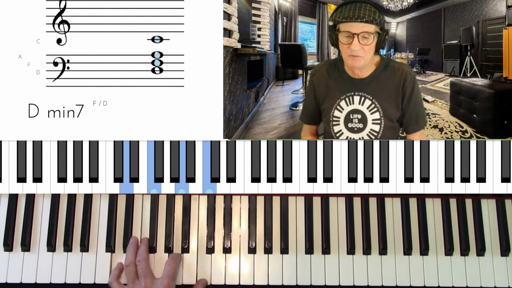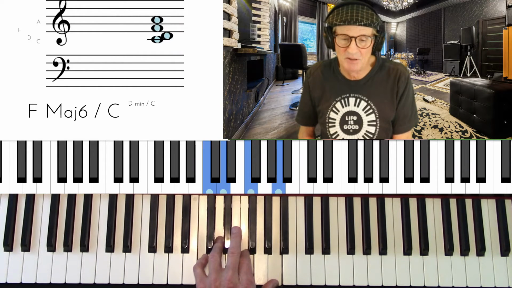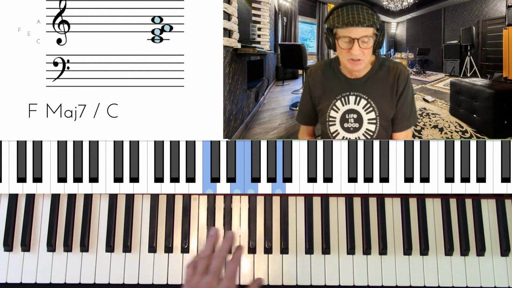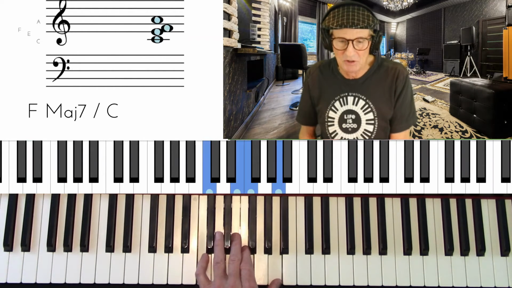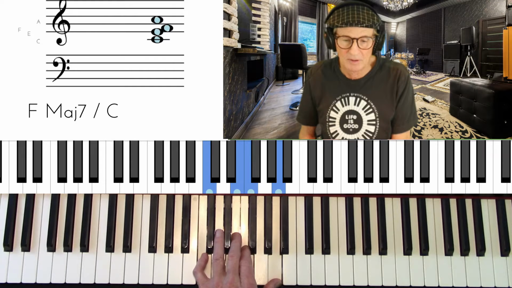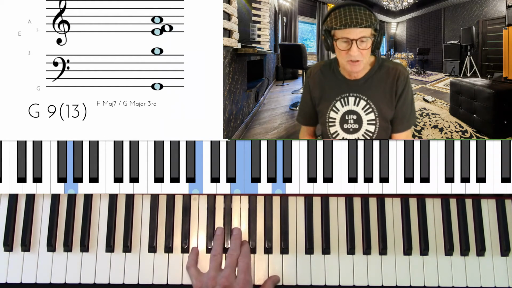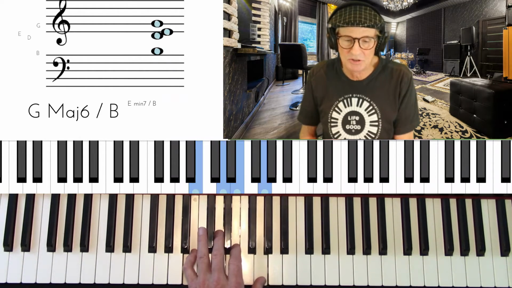Now to go to the third inversion, you go up to there, so the 7th is on the bottom, there's the root, drop the root, add the 9th, so you got 7, 9, 3, 5. So that's the D minor 9, there it is. To get to the G7, you just have to lower that bottom note to there. It's going to give you the G9, 13, you see. And then to get to the C, you're just going to lower these notes to there.